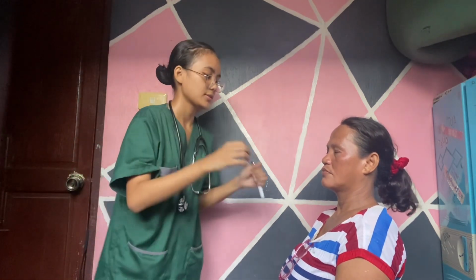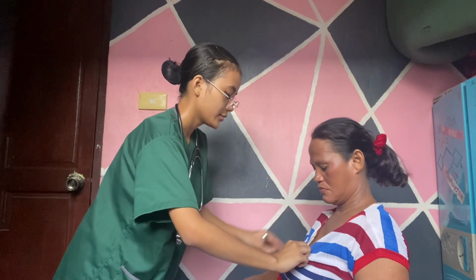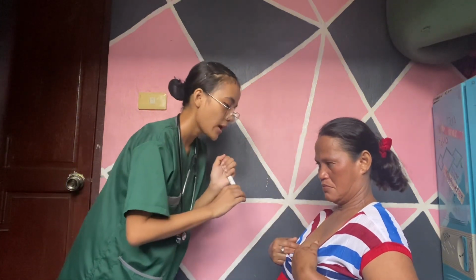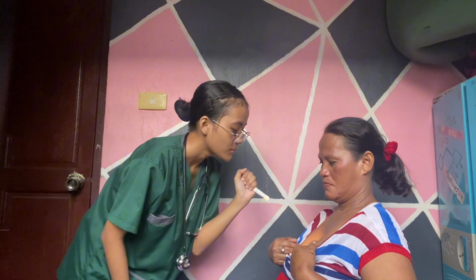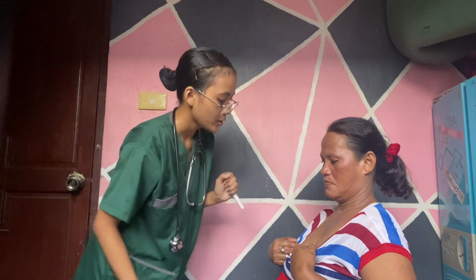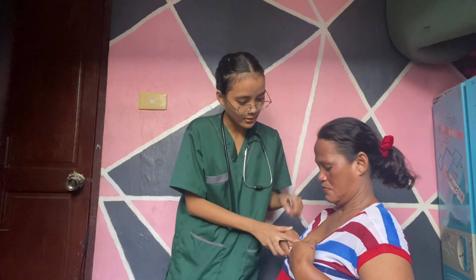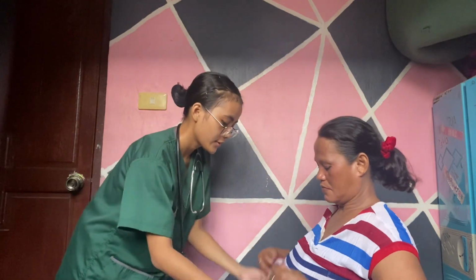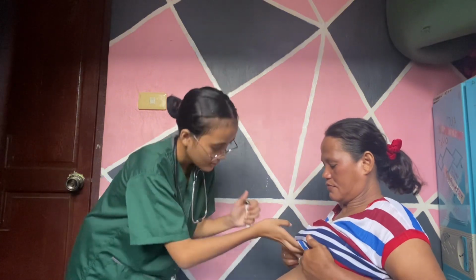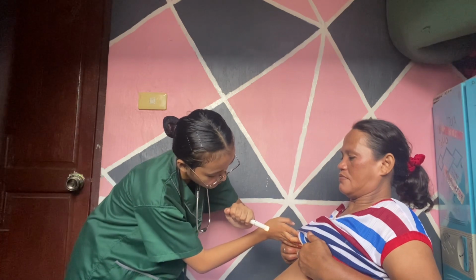So first, I will be inspecting for the pulsations. So ma'am, can you please hold your gown? So I am looking for any abnormal pulsations and apical impulses. Can you hold your left breast and here? Okay. I don't notice any abnormal pulsations in the precordium of the client.